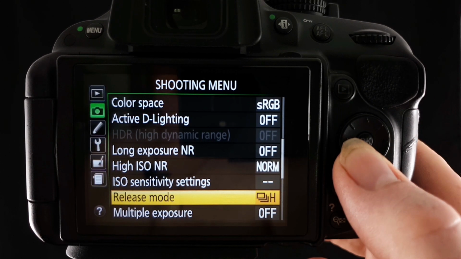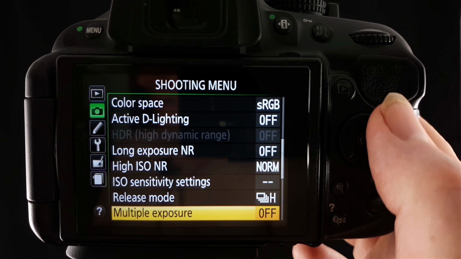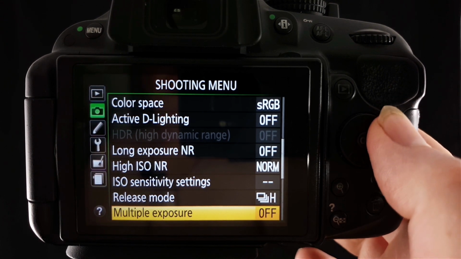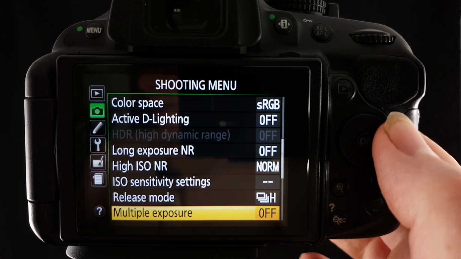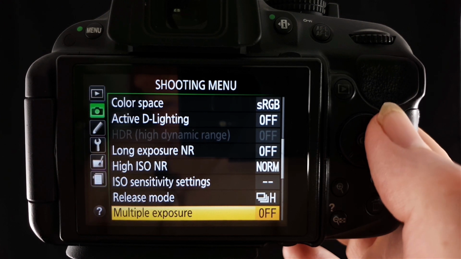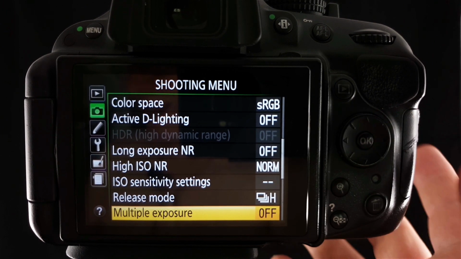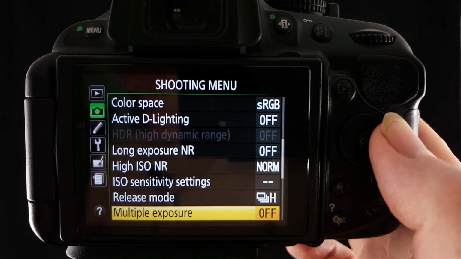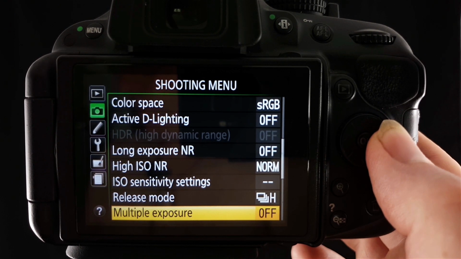The next setting is an interesting one. This is multiple exposure. This allows you to combine 2 or 3 shots in a single photograph. The benefit to this is that you get richer colors in your image without having to crank up the saturation in Photoshop or Lightroom later on. You may even get a bit of extra sharpness in the photo too. You can also use this to create some unique shots.